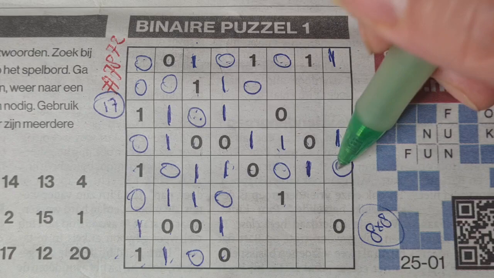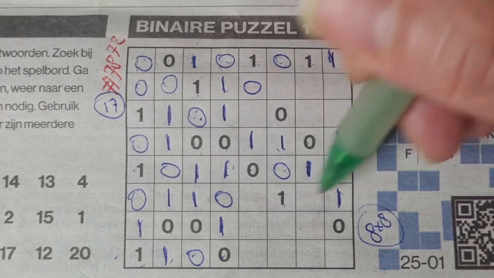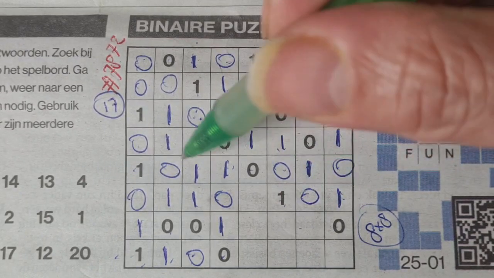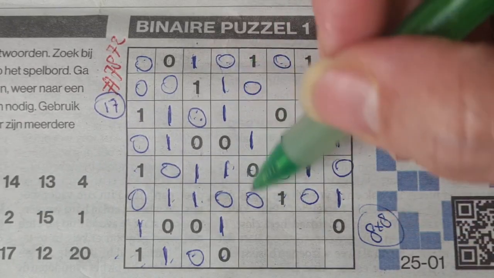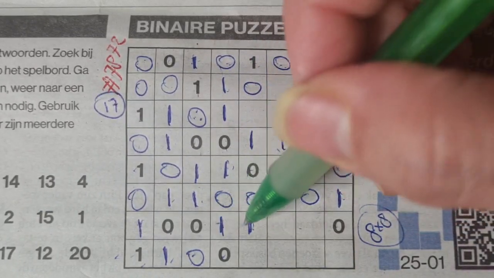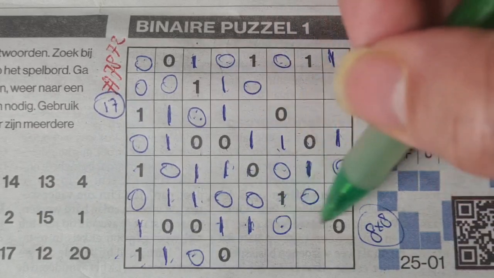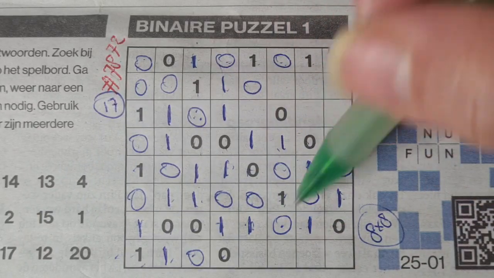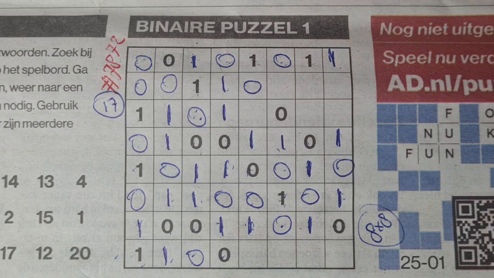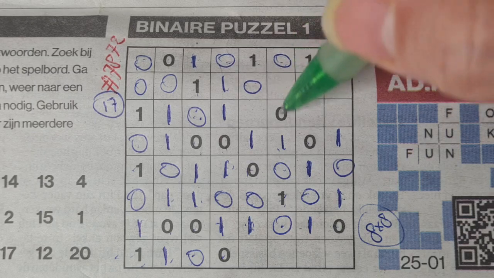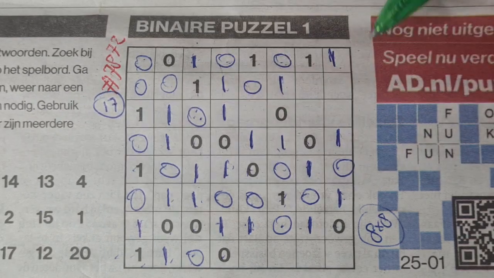Well, between the zeros comes a one. Between the ones comes a zero. 1, 2, 3, 4 ones, so the rest are zeros. Double zero, here one, there one. Double one, here no, there no. Between the zeros comes a one. Between 2 zeros comes a one.